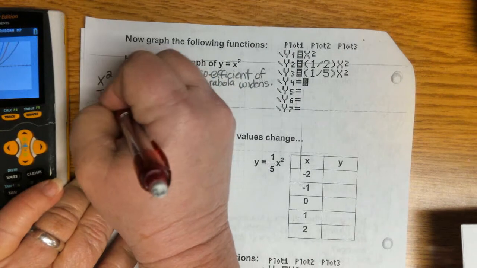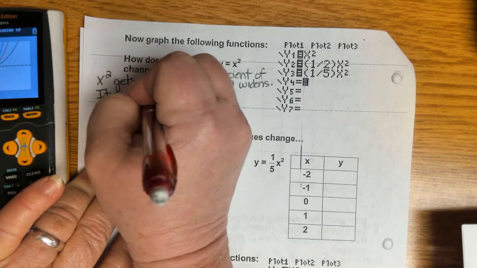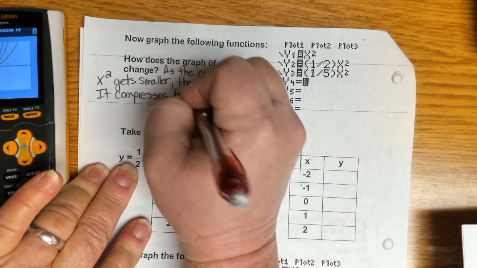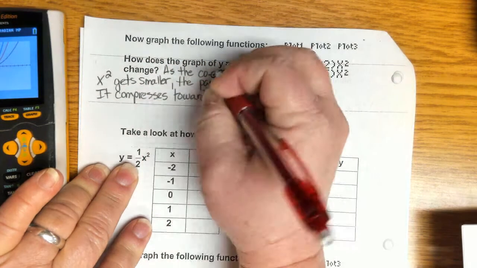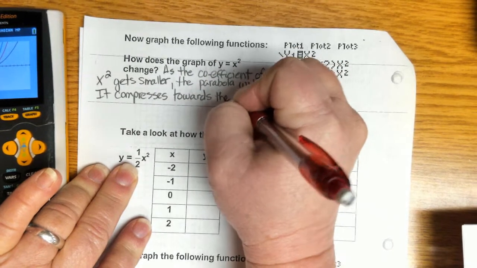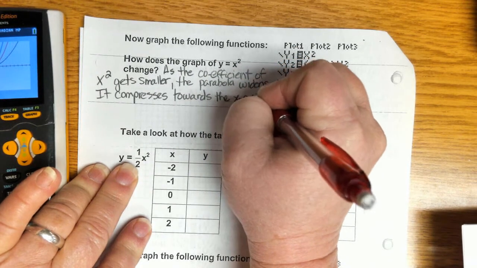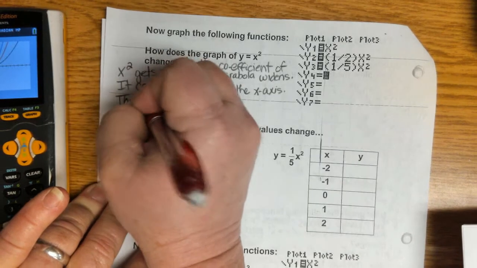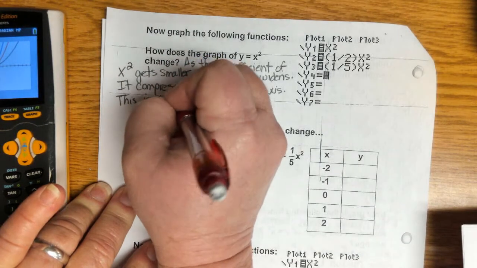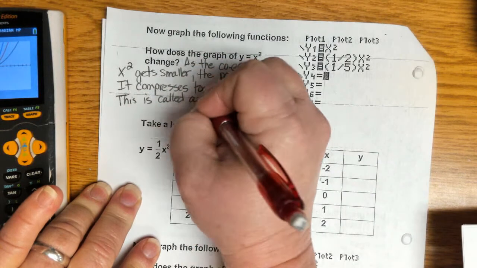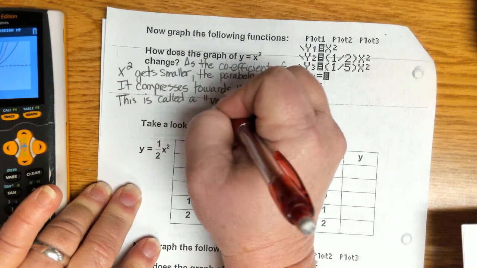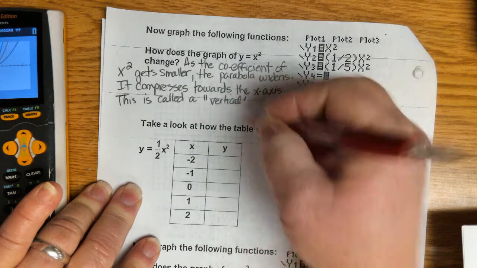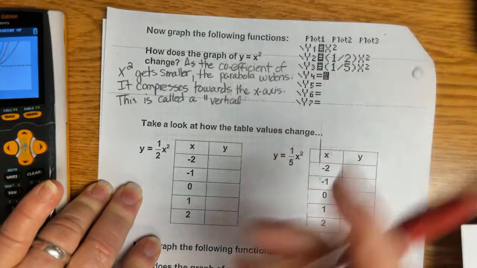It compresses towards the x-axis. This is called a vertical compression.